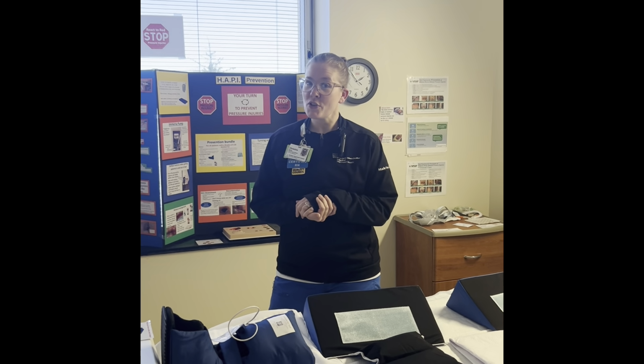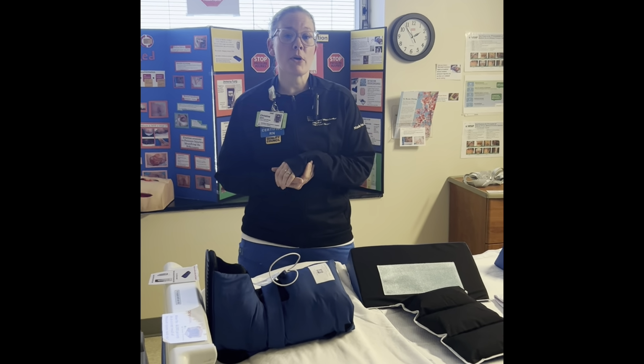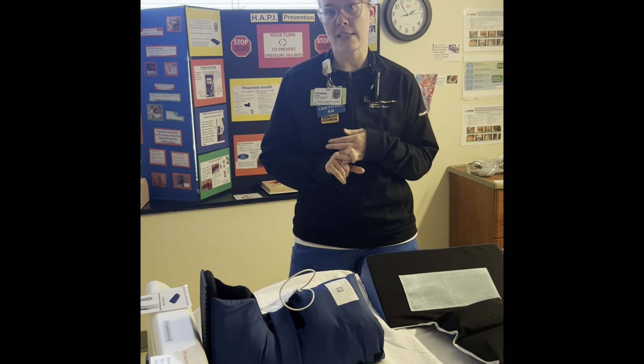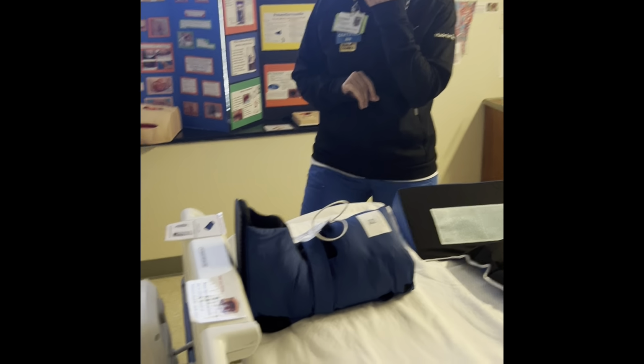This is our pressure injury prevention room. A hospital-acquired pressure injury is any pressure injury that's identified after the 24 hours that a patient has been admitted to the hospital. We should be doing skin assessments on admission, on transfer, each shift, and if there's a change in status. If you receive a patient back from the OR or from IR, we should be doing skin assessments as well. Our pressure injury prevention bundle includes making sure that the patient is on the appropriate mattress.